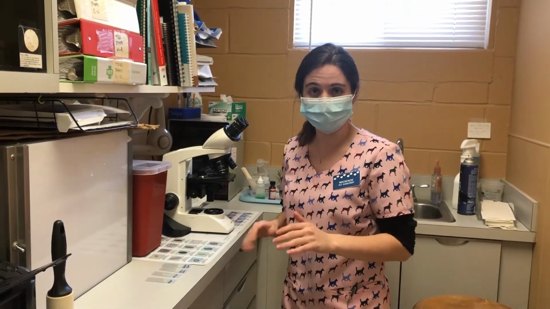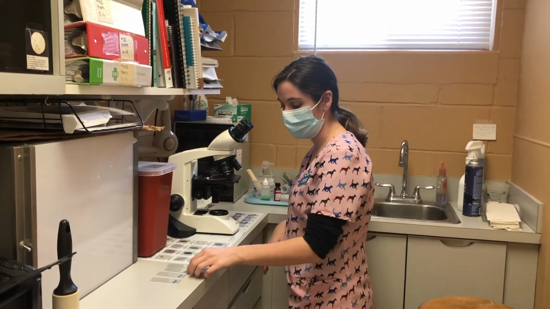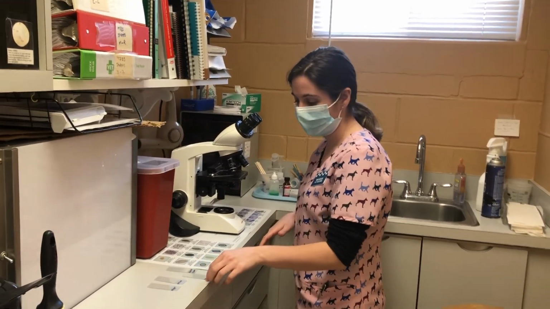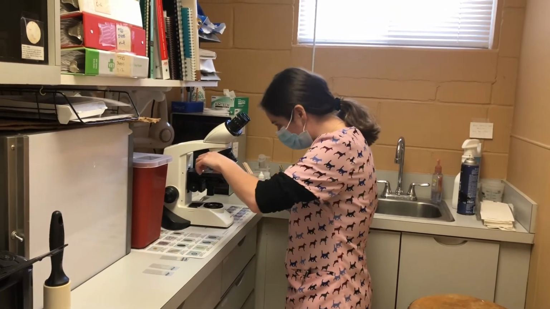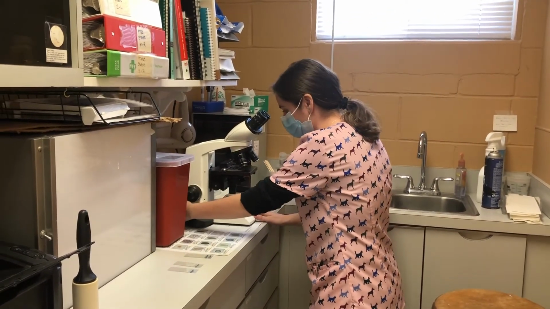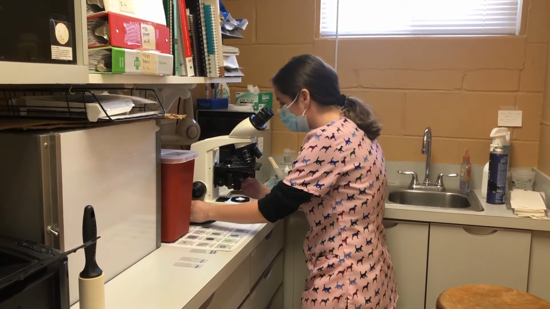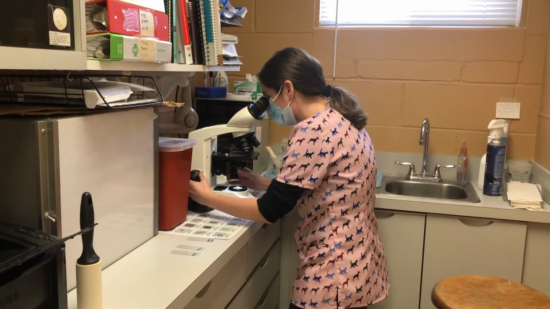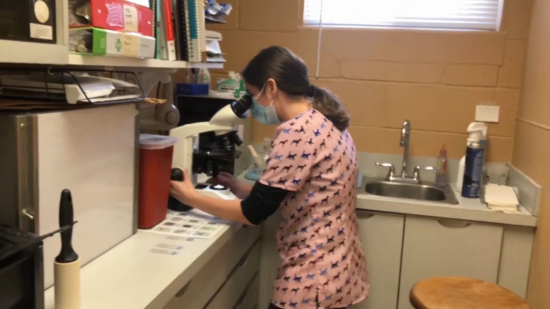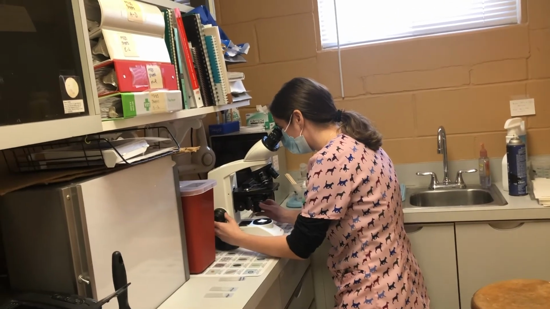So now we're going to take a look at our slides under the microscope to see if we can see any agglutination microscopically. So the first thing we're going to do is look at our controls. And our controls should not have any agglutination present if they were done properly. So we'll go ahead and take a look at it under low power. We're going to turn our condenser off so that we can see better and adjust our vision.